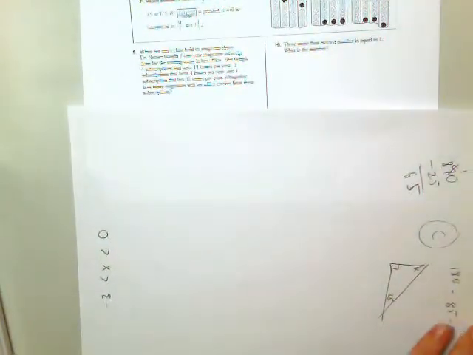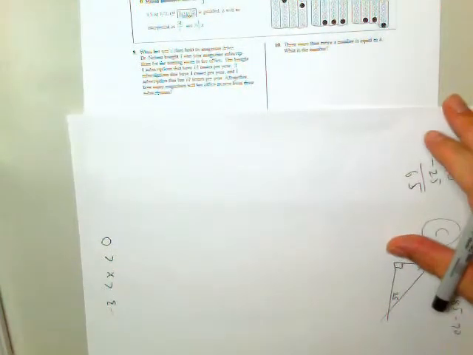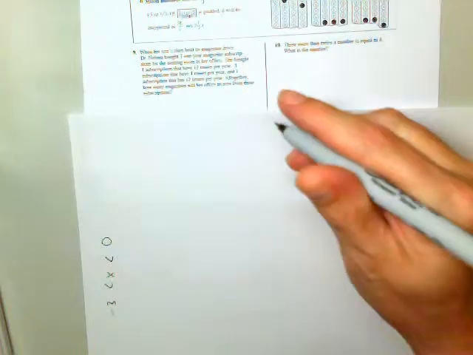When her son's class held its magazine drive, Dr. Nelson bought 7 one-year magazine subscriptions for the waiting room in her office. She bought 4 subscriptions that have 12 issues per year, 2 subscriptions that have 4 issues per year, and 1 subscription that has 52 issues per year. Altogether, how many magazines will she receive?